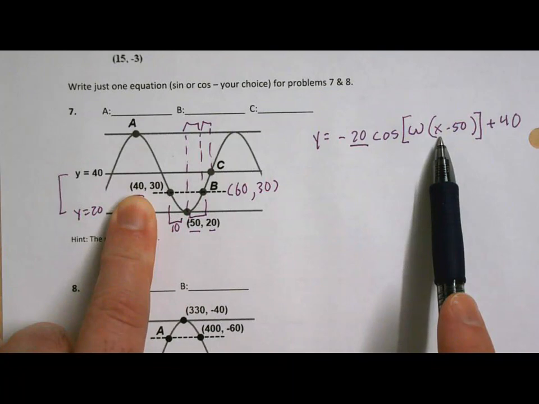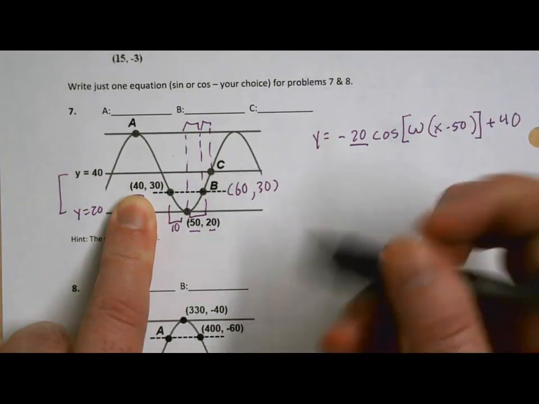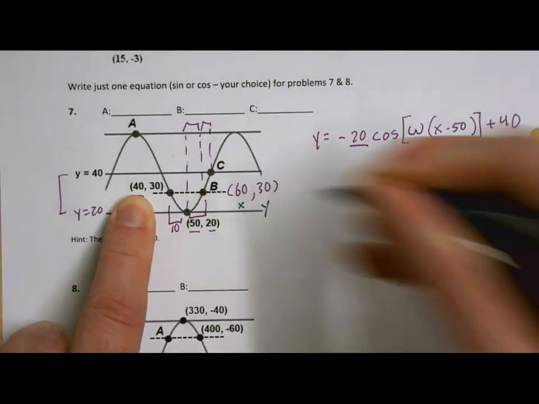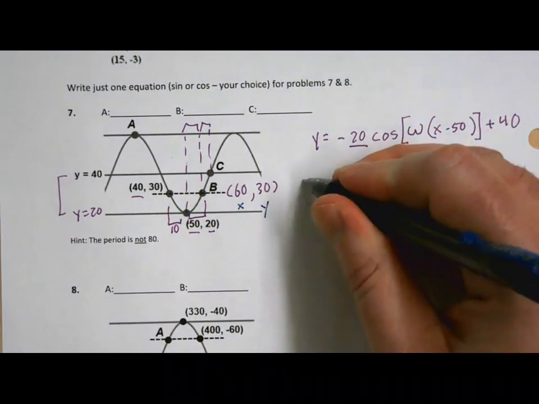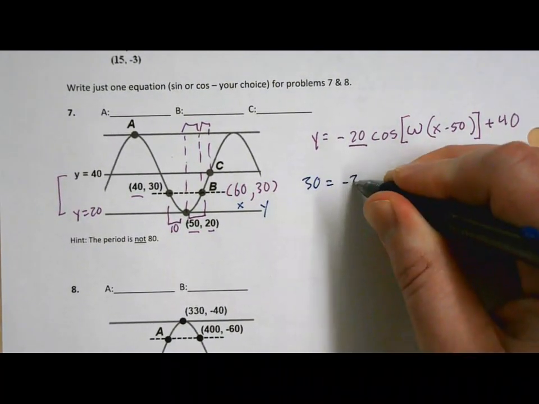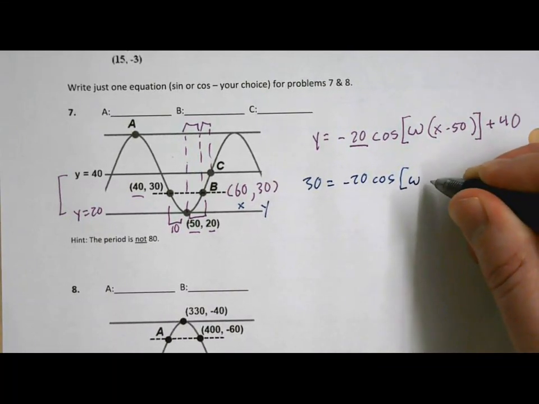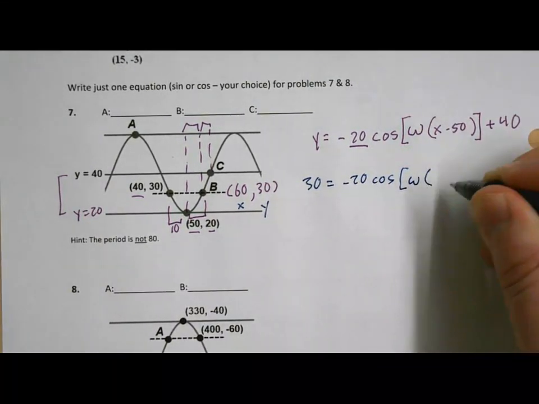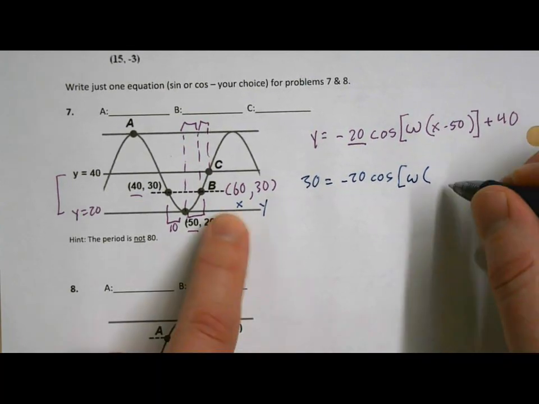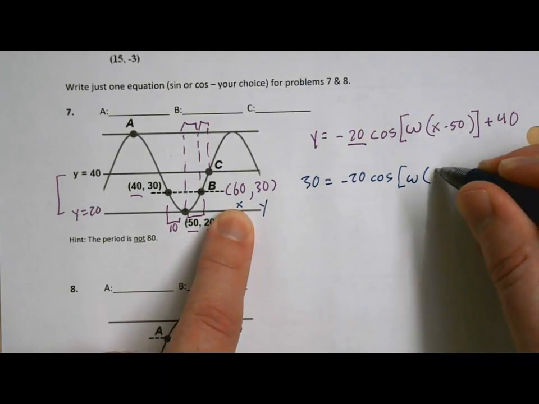It's going to make things easier. So I'm going to use an x value of 60 and a y value of 30, and we're going to put those into this equation and solve it. Then we'll know what omega is, and we'll be good to go. And then once we have omega, we can figure out what everything else is. So I'm not writing x, I'm writing the x value, which is 60.